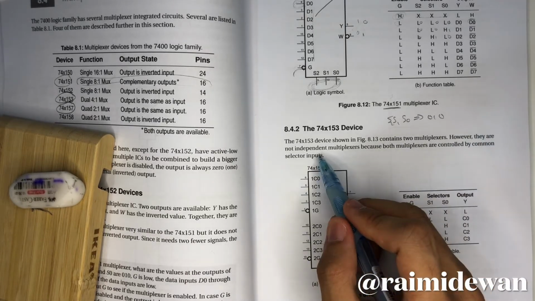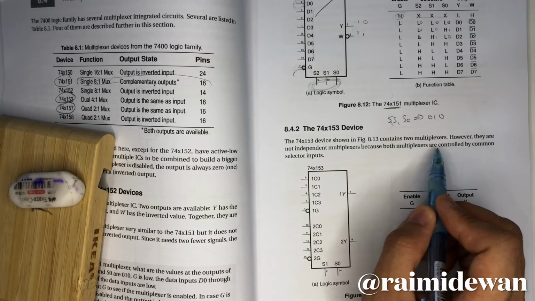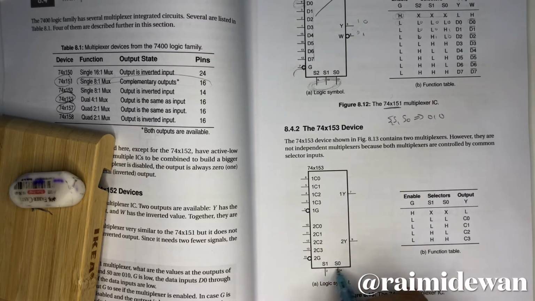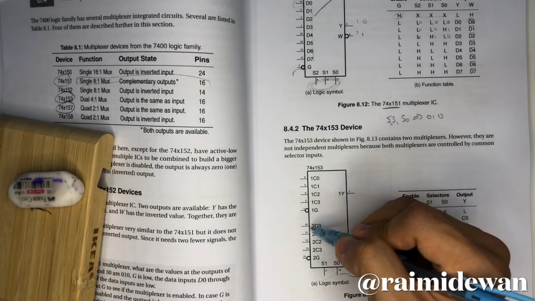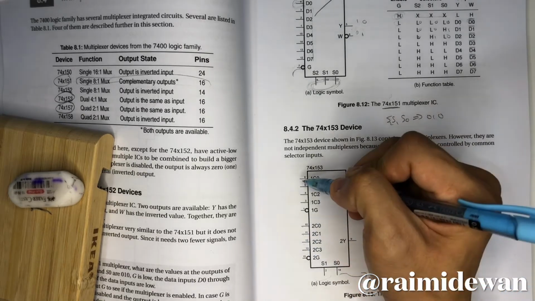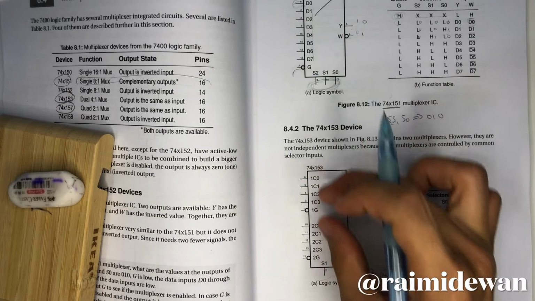However, they are not independent multiplexers because both multiplexers are controlled by common selector inputs. Here you have 2 to the power of 2, so you have 4 combinations of input. This is why you have 1, 2, 3, 4, 1, 2, 3, 4, because there are 2 multiplexers.